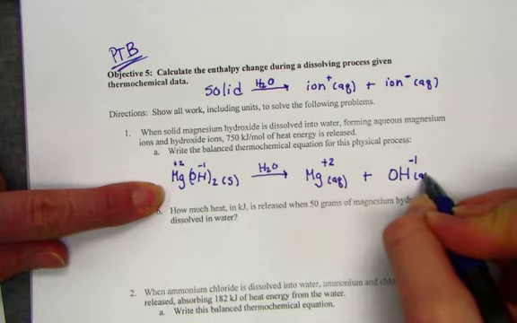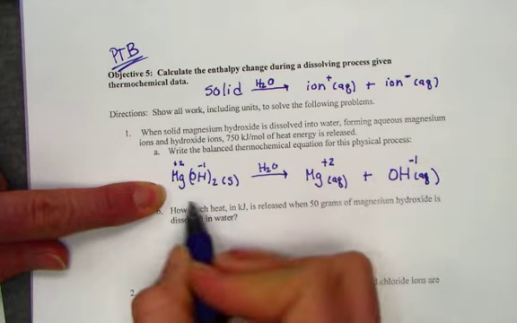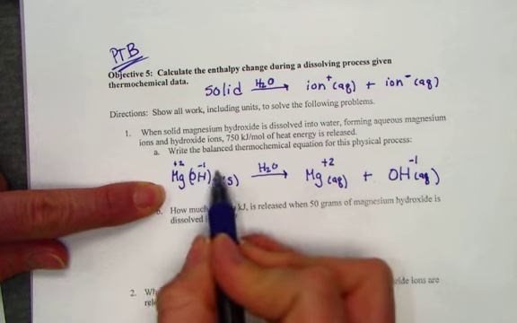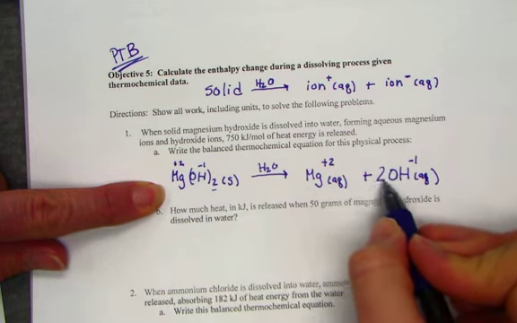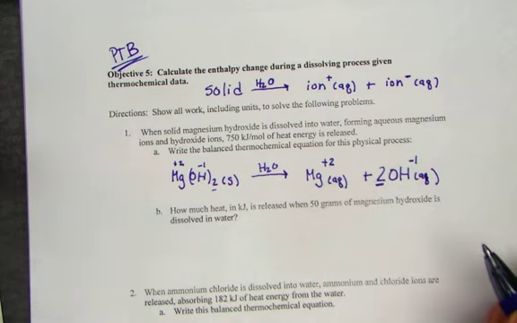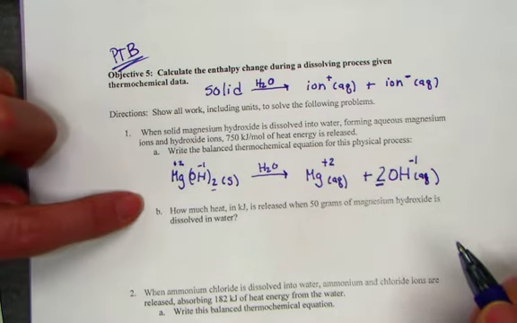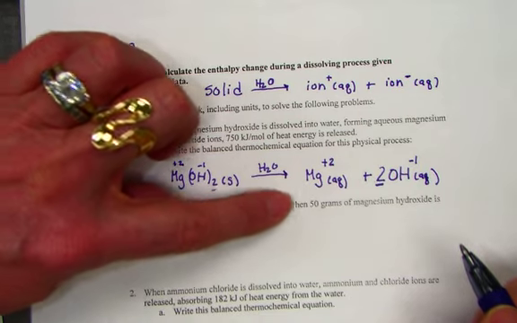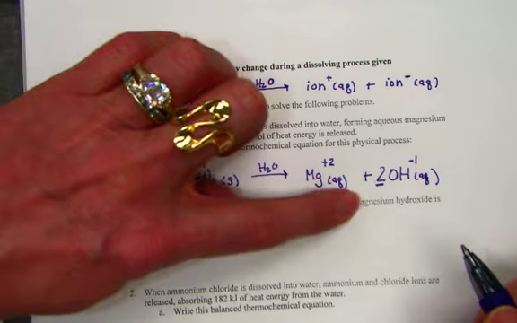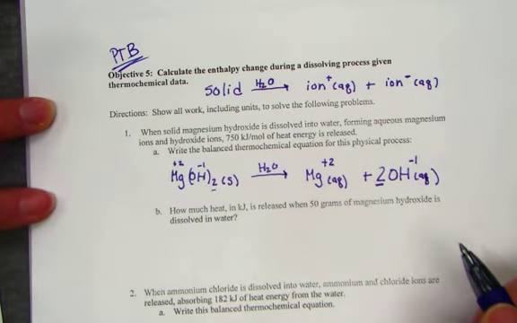OH carries a -1. Notice that when we balance the charges on the right-hand side, we had a subscript of 2. To keep the equation balanced, we will now double the number of hydroxide ions coming out. Mg(OH)2 as a solid, when dissolved in water, forms a magnesium ion and 2 units of hydroxide ion.